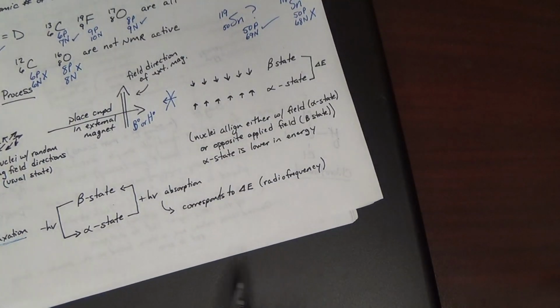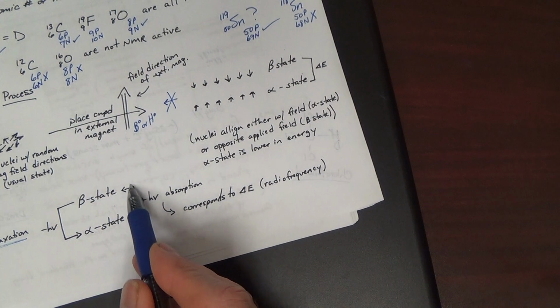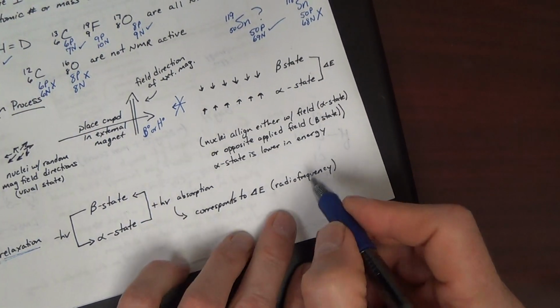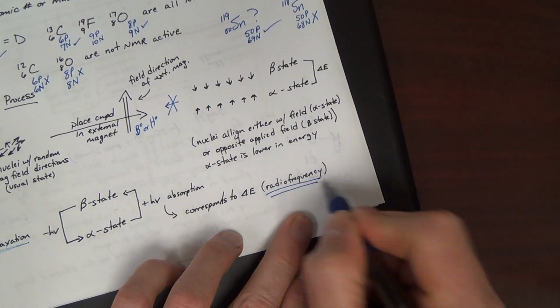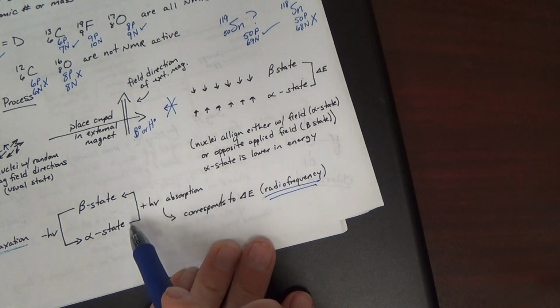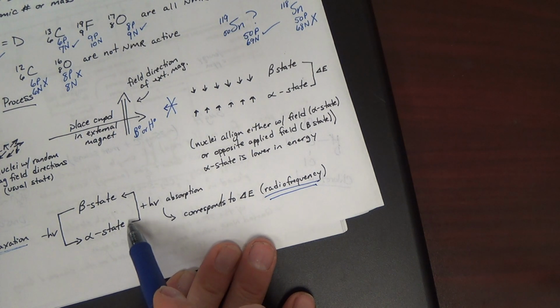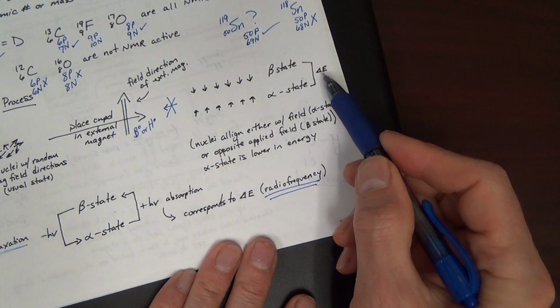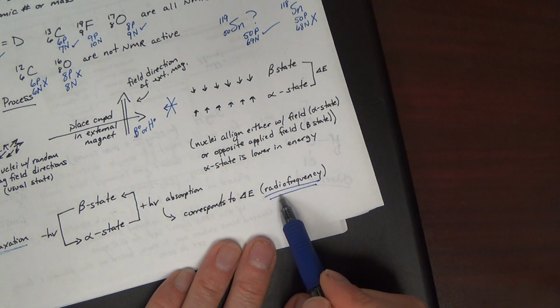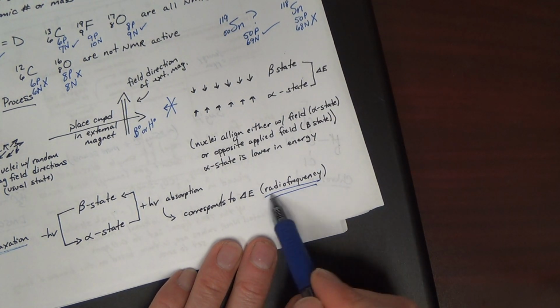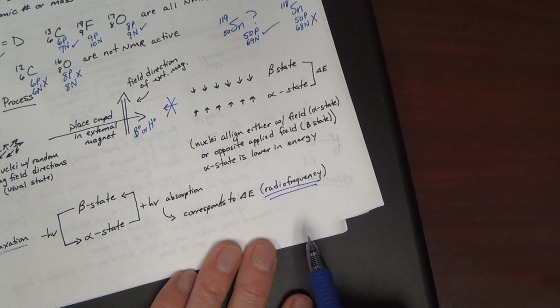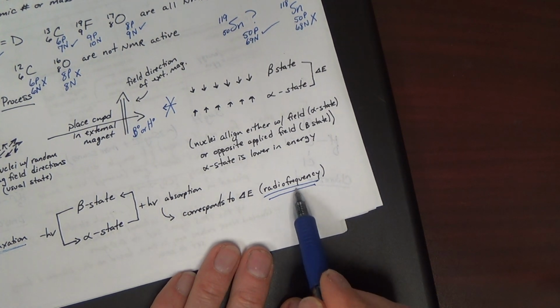By the way, the amount of energy that it takes to do this turns out that it falls in the radio frequency. Ultraviolet will not do this. Visible, IR will not do this. It's actually a very weak transition. Delta E is very small. We're using very low energy radio frequency. All right. We do NMR with radio waves.